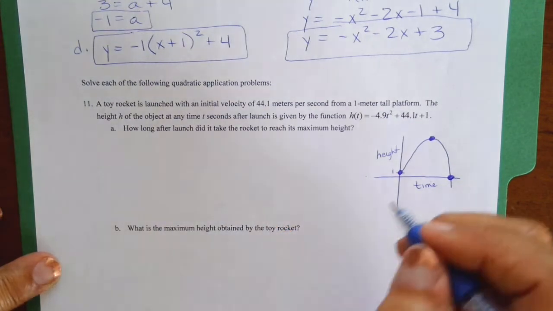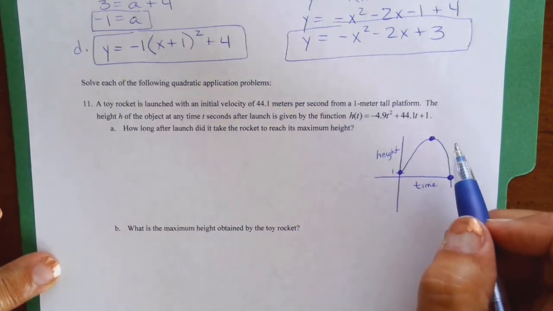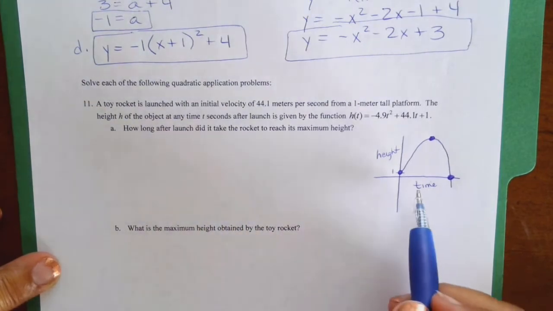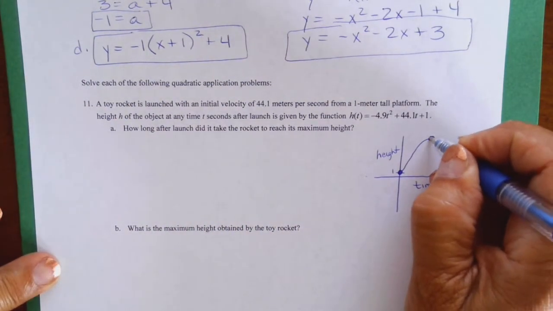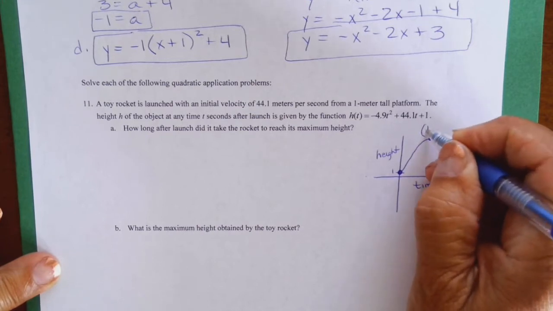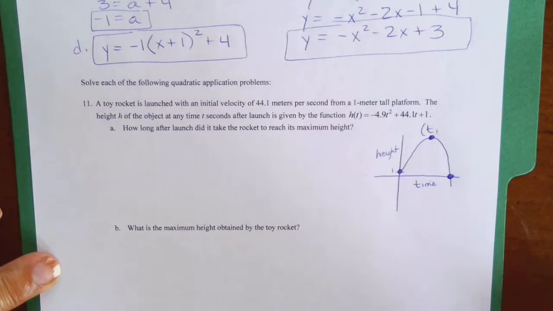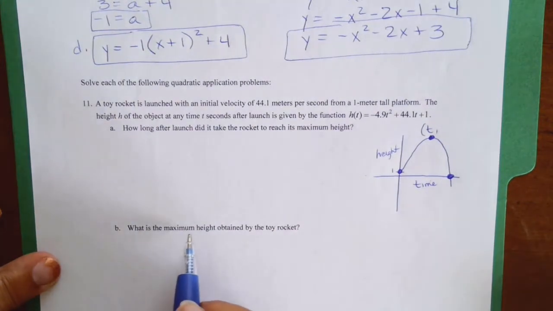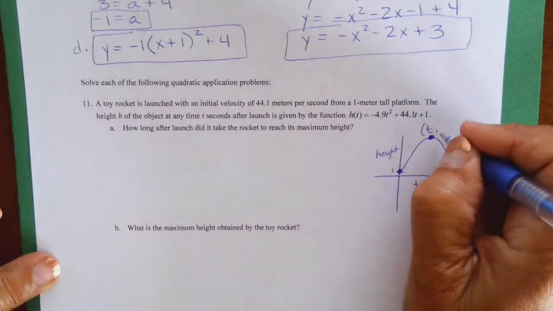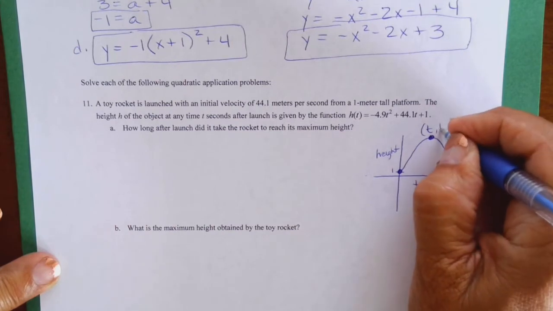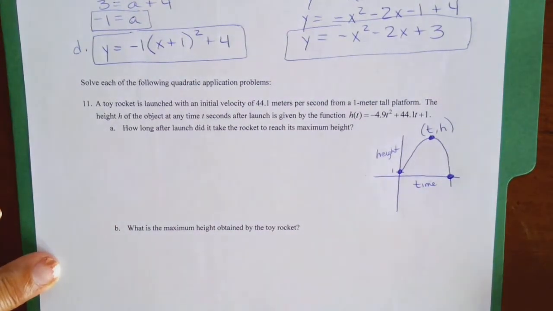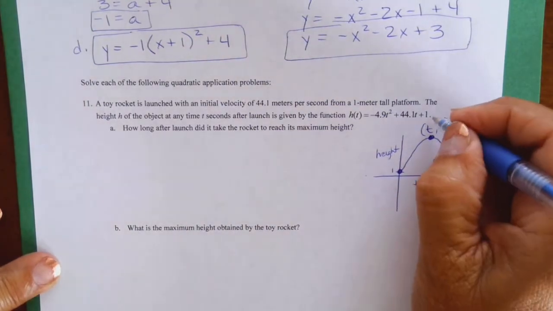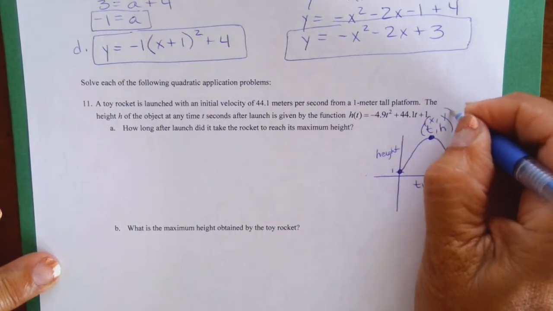All right, so this question is saying how long after launch did it take for the rocket to reach its maximum height? So that's here. So that's the time. So that's the x value of the vertex. And then this question says, what is the height? Well, that would be the y value of the vertex, right? So yes, it's time and height, but think about it in terms of x and y, right? That's what we're used to doing.